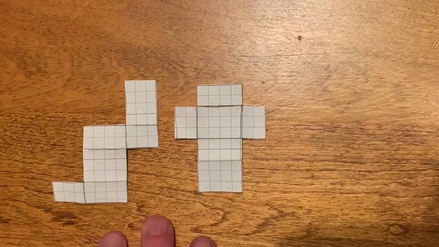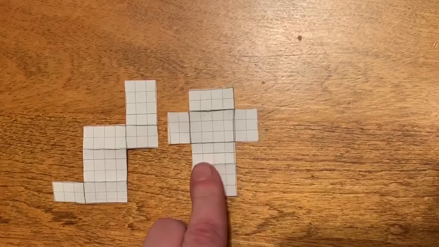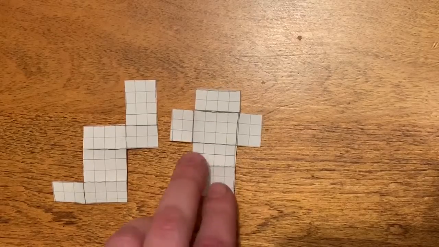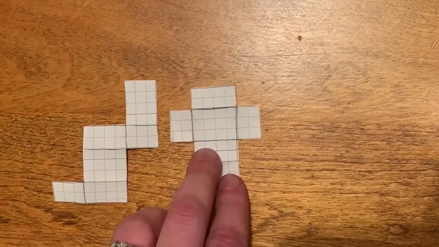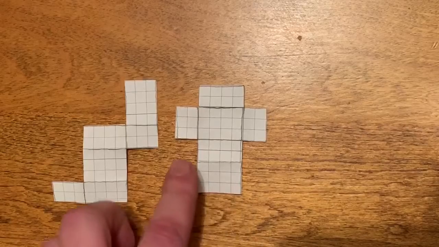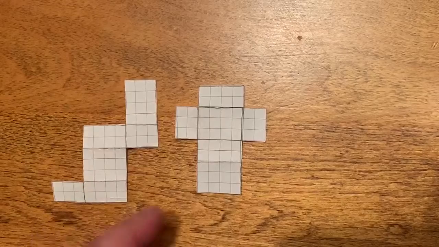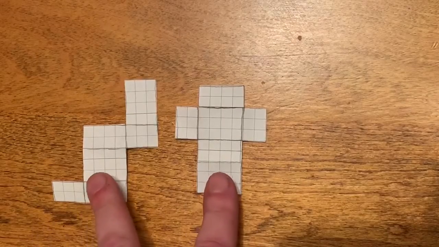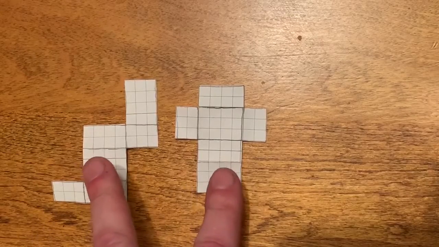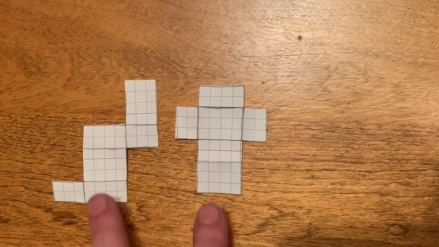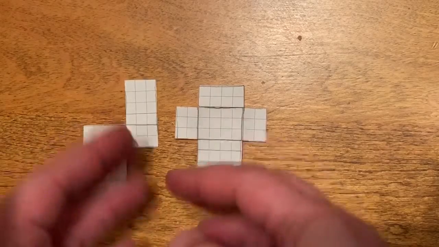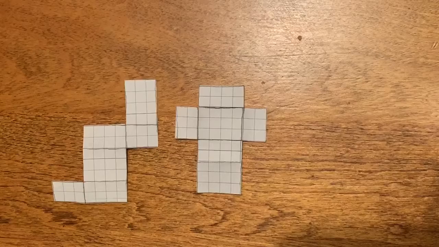Then you have two problems where you have a 3D drawing and you have to try flattening it out and draw what it might look like flattened out. There are lots of different ways you can flatten it out. Remember, these both make the same box. So your goal on the two problems where you're flattening out the box is just to make one of these nets that would work.